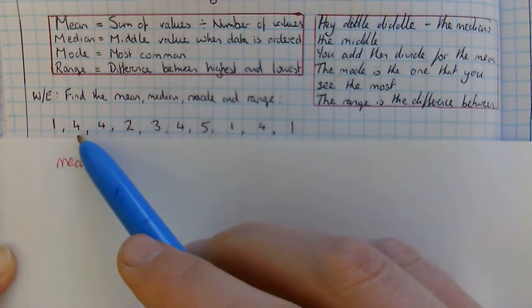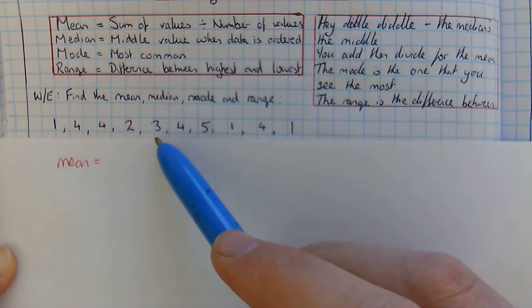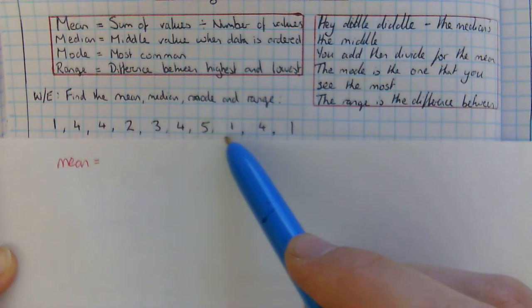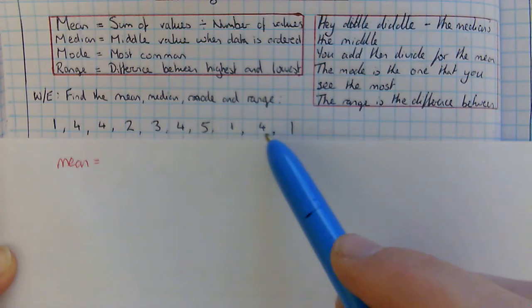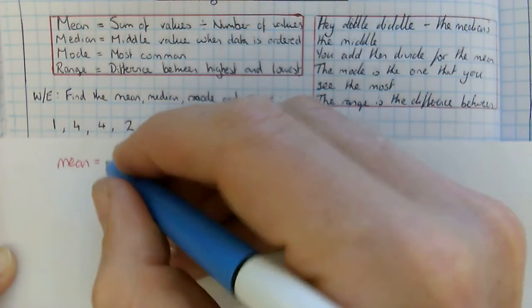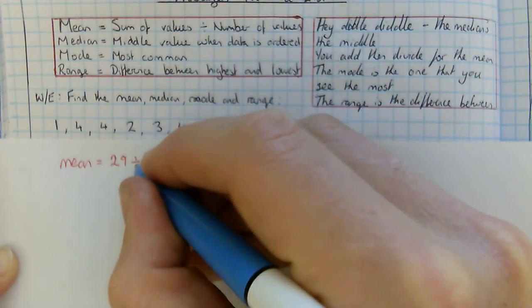I'm going to want to know what the sum of the values is. So 1 plus 4 is 5, plus 4 is 9, plus 2, 11, 14, 18, 23, 24, 28, 29. So the sum of the values is 29, divided by however many values there are.